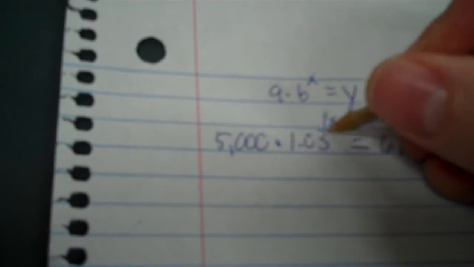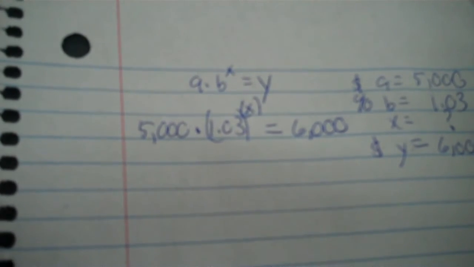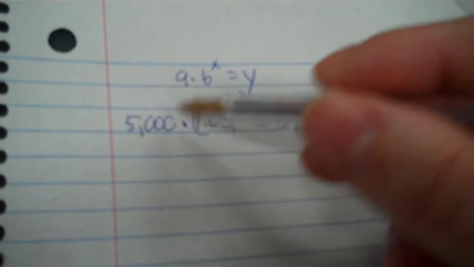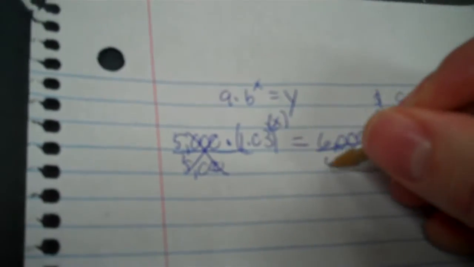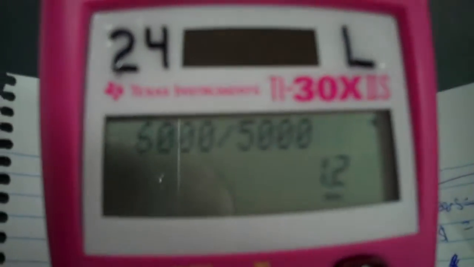Now you're solving for X, but X is a power, so you want to isolate the power of X and the base of the power, 1.03. Before you worry about this, you need to cancel out the multiplication of 5,000, which we would do by dividing by 5,000. That's going to be 1.03 to the x power, and then 6,000 divided by 5,000 is 1.2.